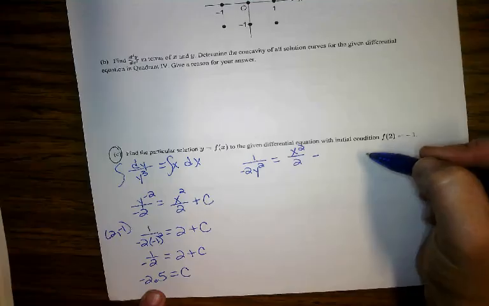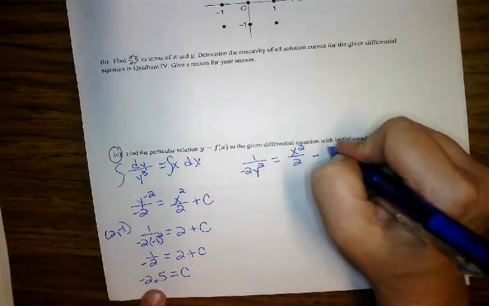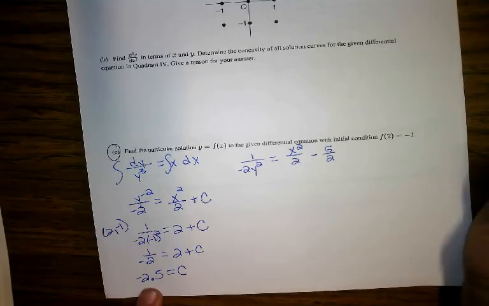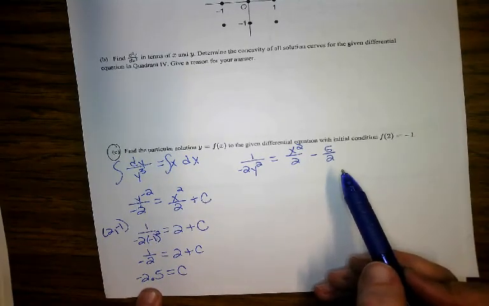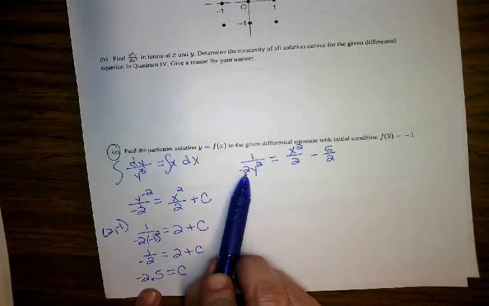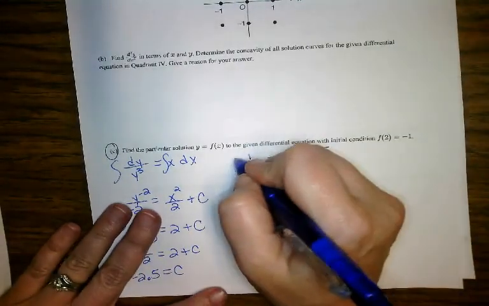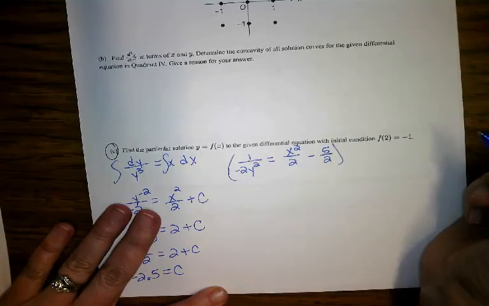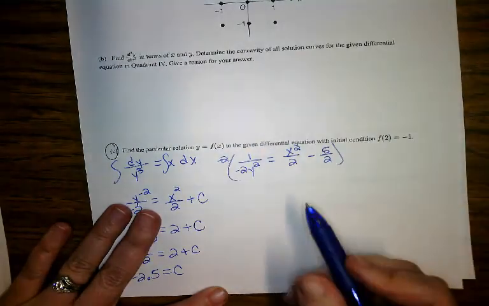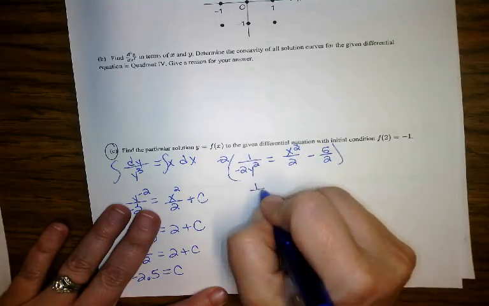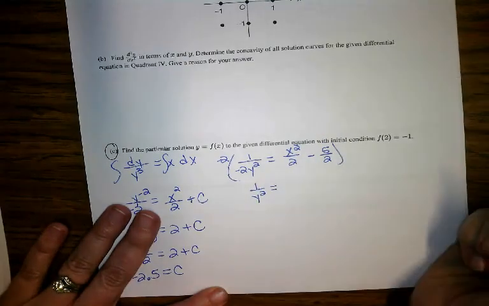Because I can see that it's going to be helpful to multiply by 2. I'm trying to get y by itself now. So I'm going to multiply everything by negative 2 to cancel that out. So that's going to leave me with 1 over y squared. This one will be negative x squared, and this one will be positive 5.